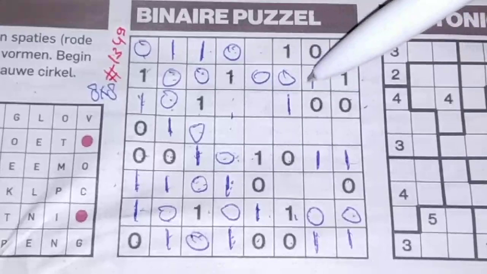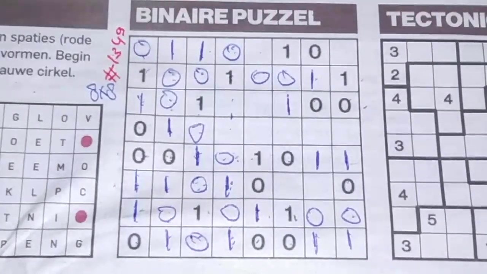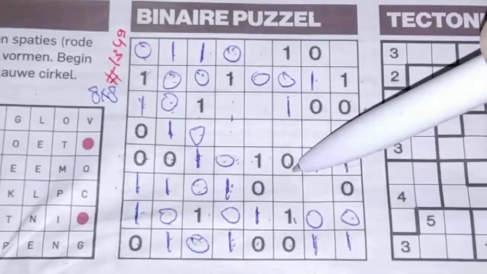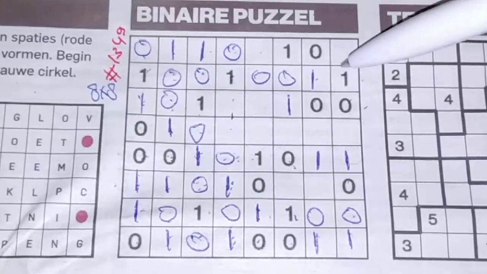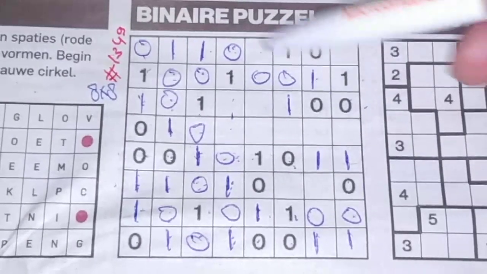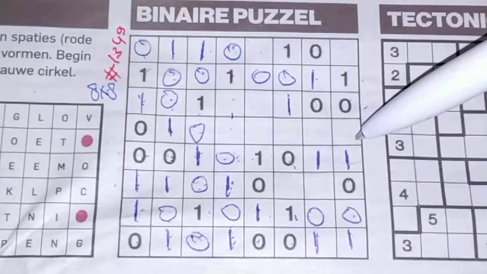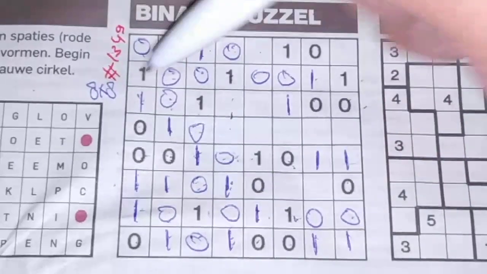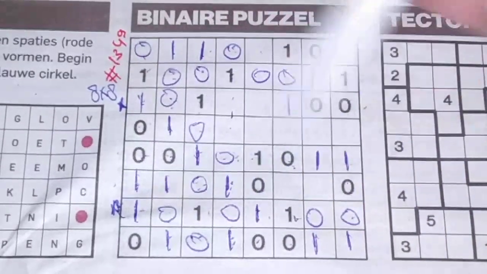How about 1101? No, I do not have this. 101. No, not the same. 010. Do I have a 010 here? No. Yes, I found one. This row and that row.